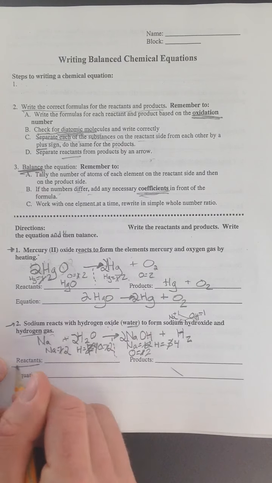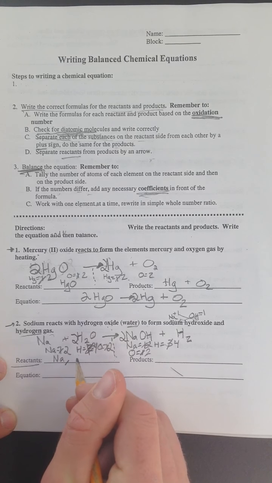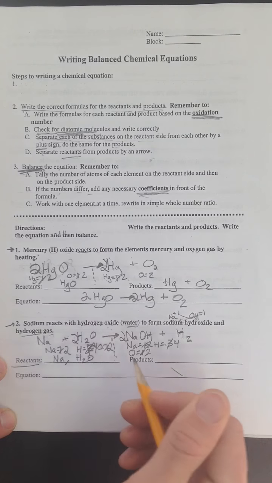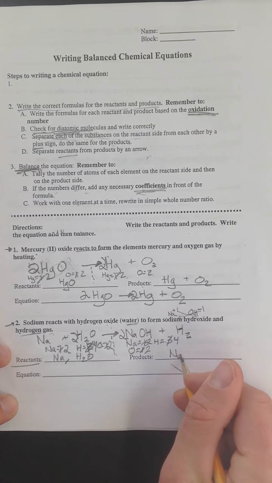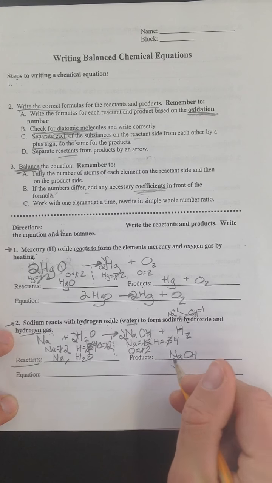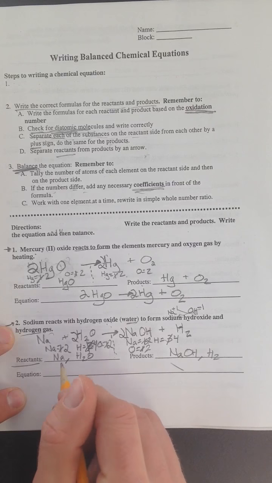Okay, let's fill in our reactants here. Reactants are everything on the left. I've got sodium, and I've got H2O. My products are everything on the right, everything that I made. I made sodium hydroxide, that's the neutral version of that. And I made hydrogen gas. And now I'll write my balanced equation.